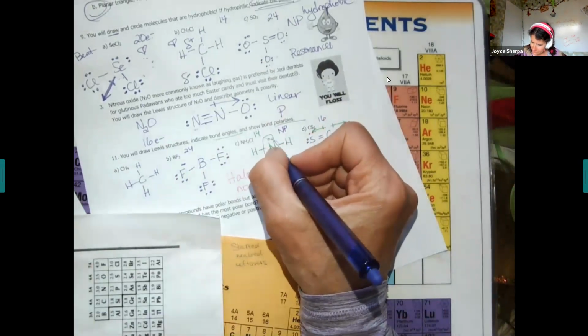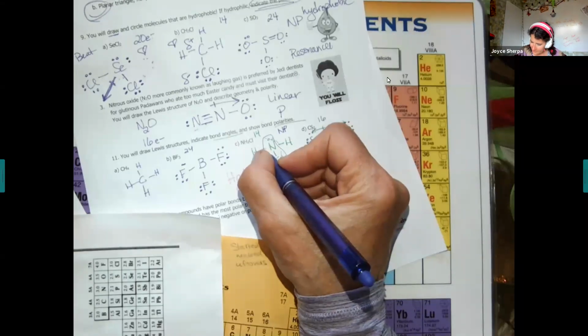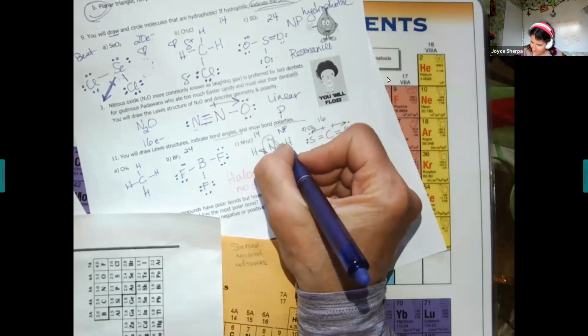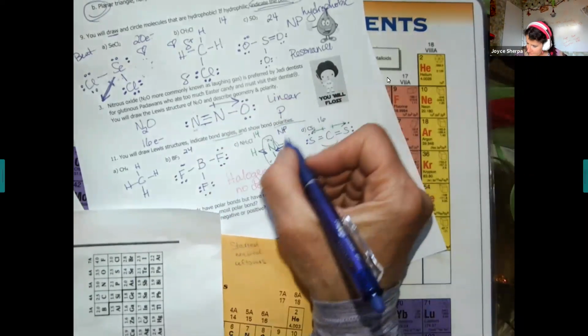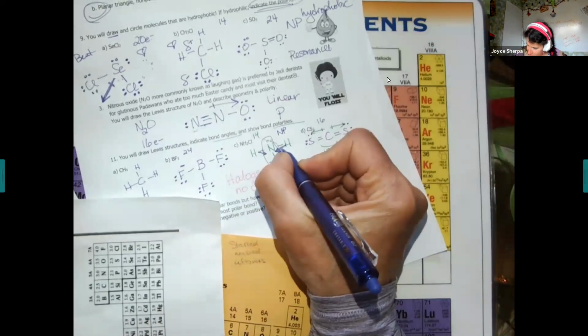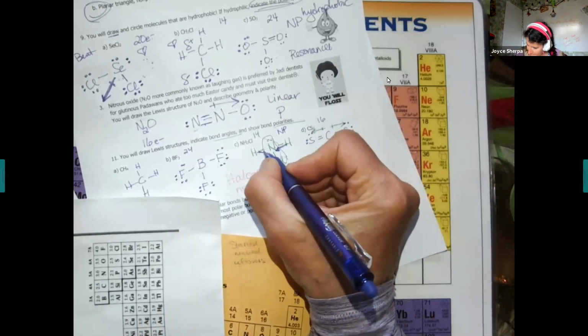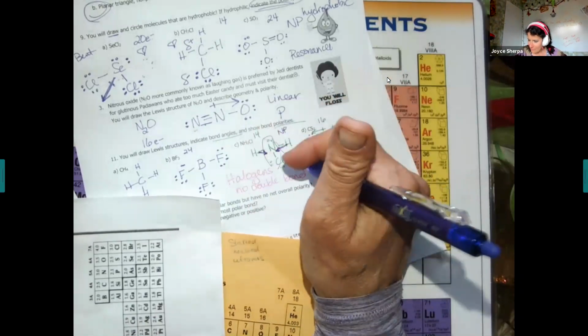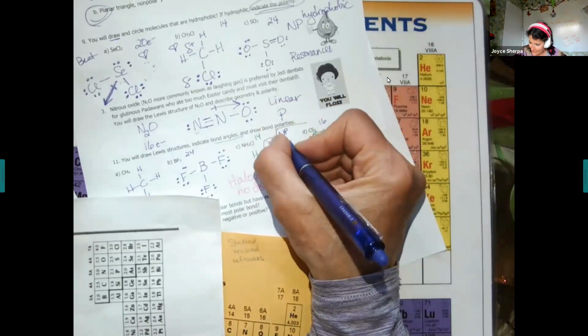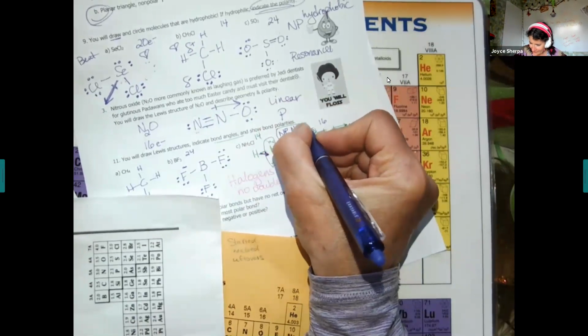So the nitrogen, I didn't draw this very well, but the nitrogen is pulling on the hydrogens. So the pull is towards the nitrogen. So there is this polar part, but the nitrogen to chlorine is nonpolar.